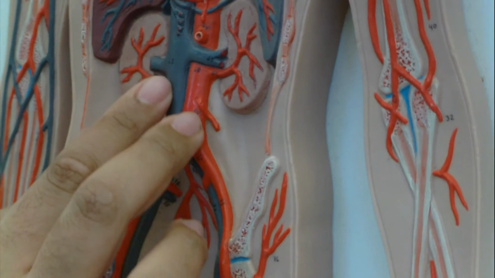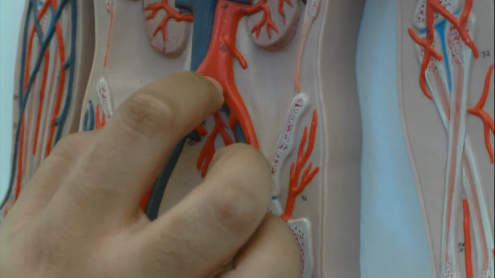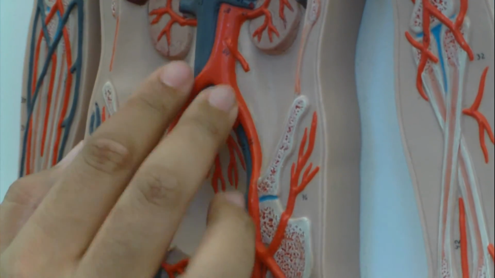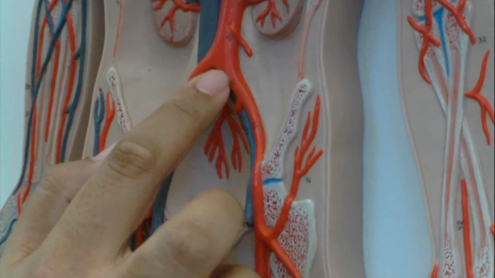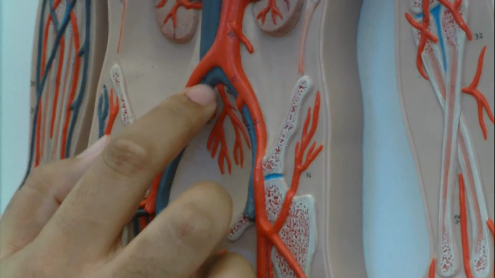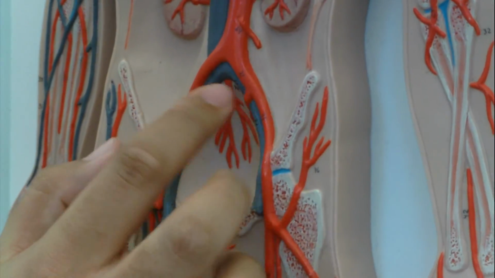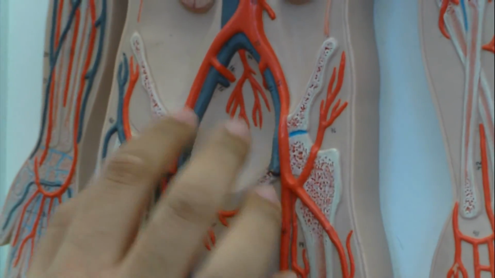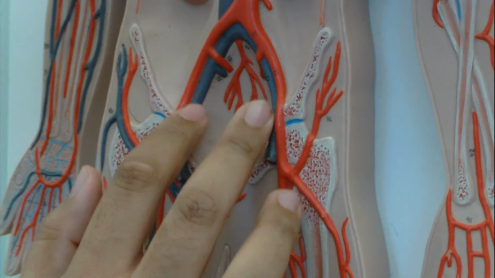So if you keep following it down right here, as you can see, the abdominal aorta and the inferior vena cava both branch off. This is the common iliac artery. This is the common iliac vein. These branch off as well, the ones on the outside. These are the external iliac arteries. These are the external iliac veins.